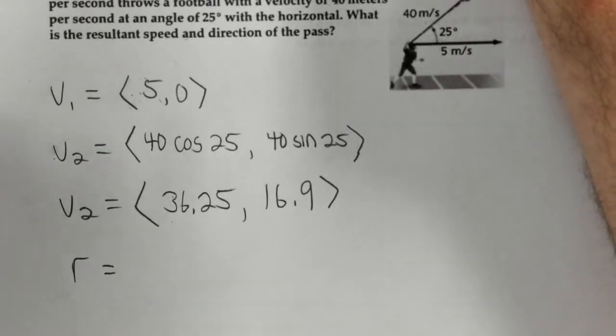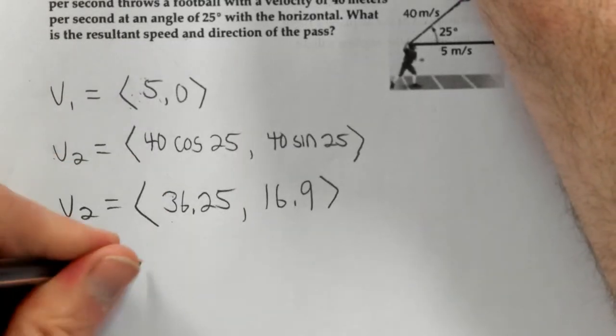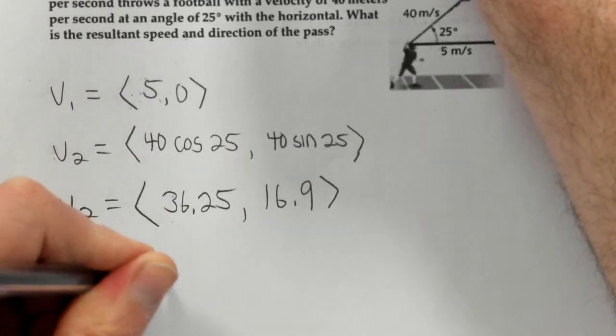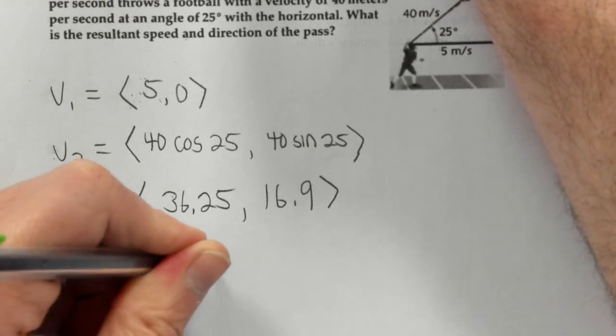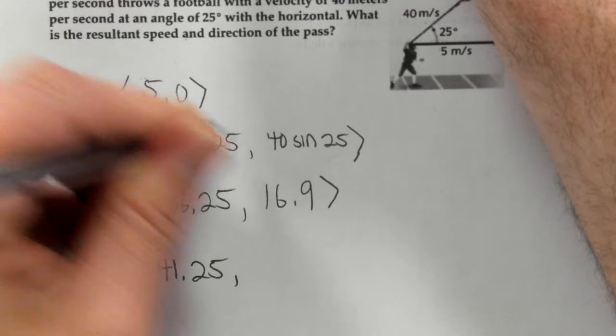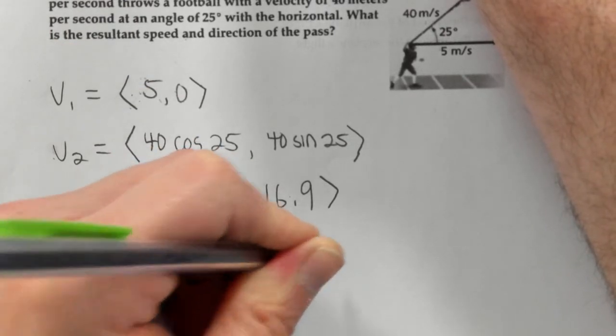And so here's the resultant vector. Add 5 to this and get 41.25, and add 0 to this, and we stay with 16.9.